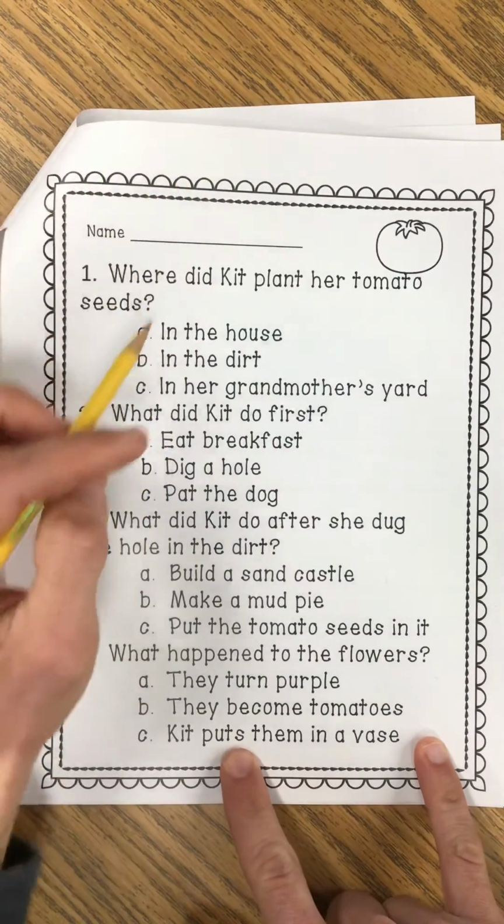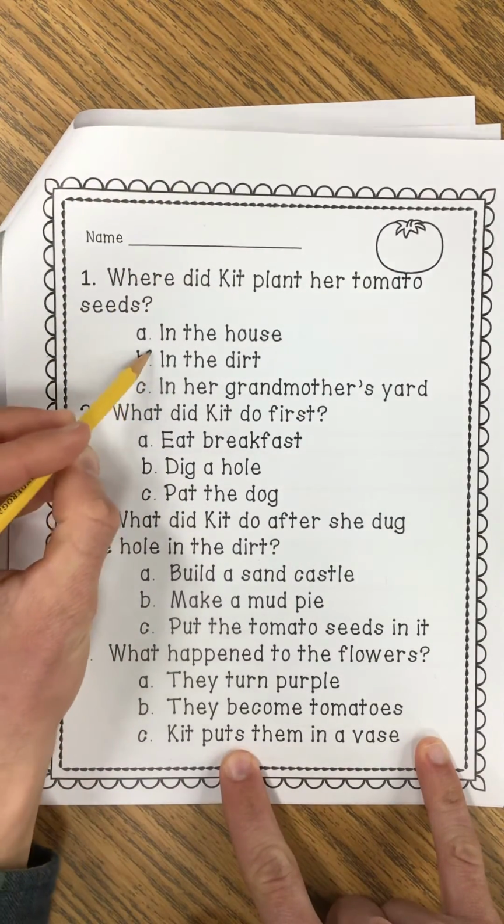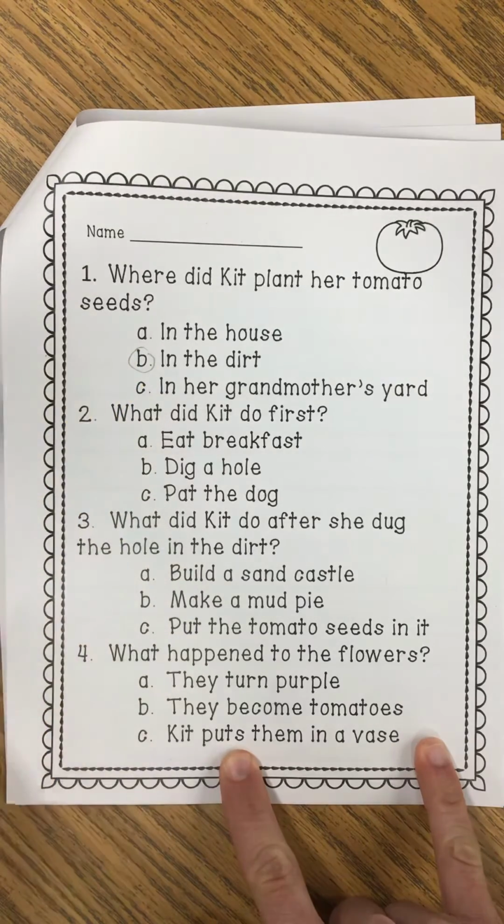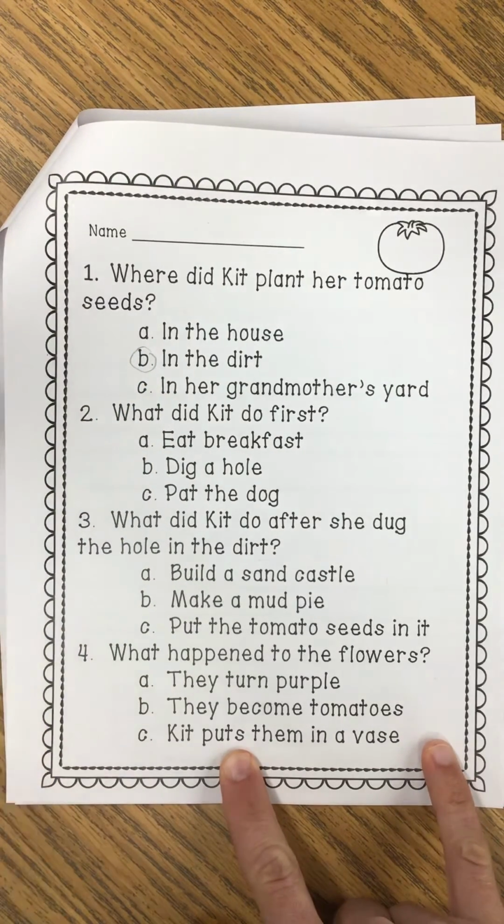What we remember from the story is that she planted them in the dirt. So we'll circle B. Continue on the rest of the page.